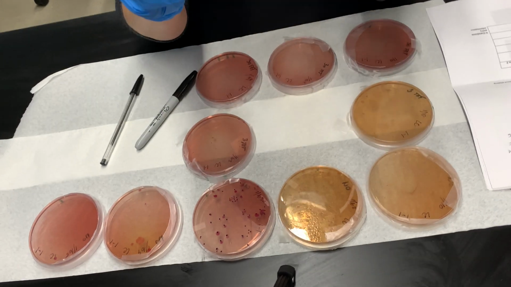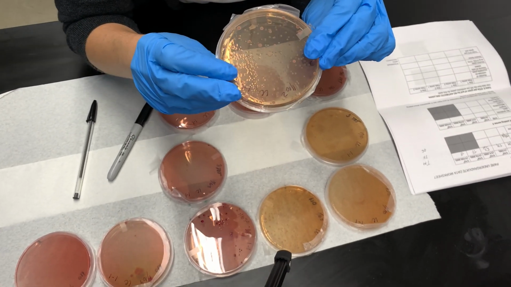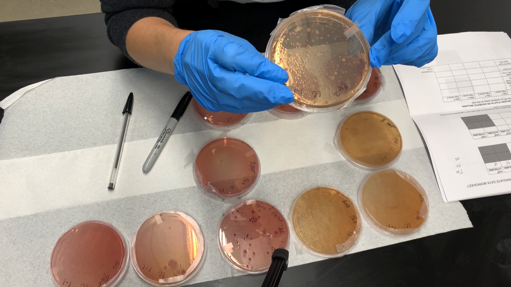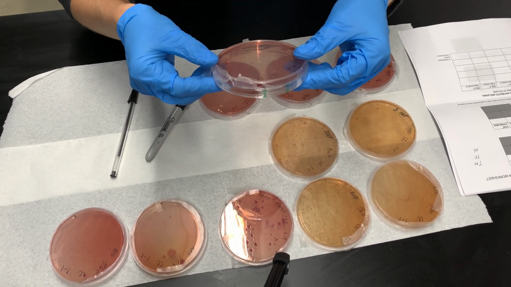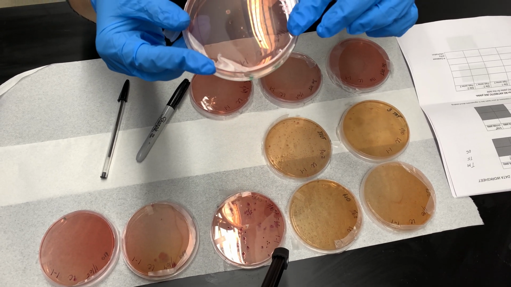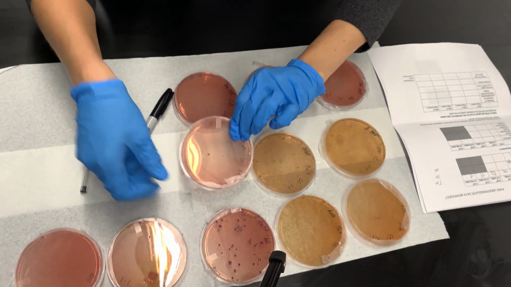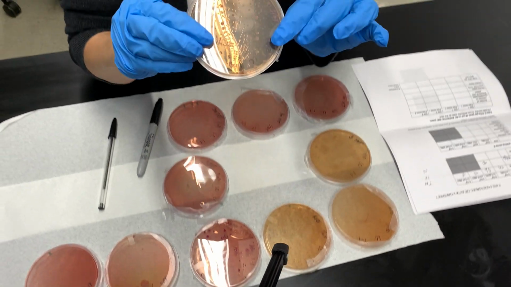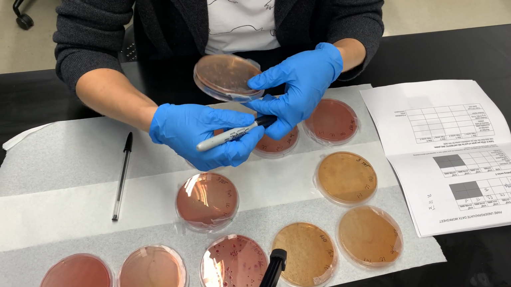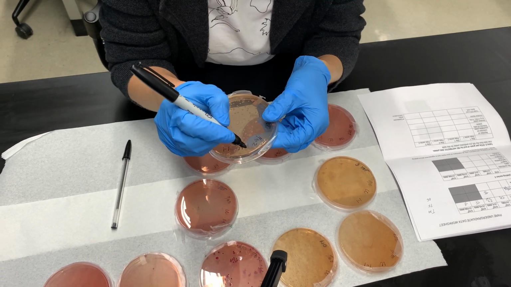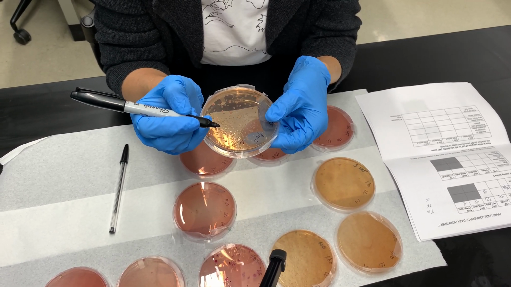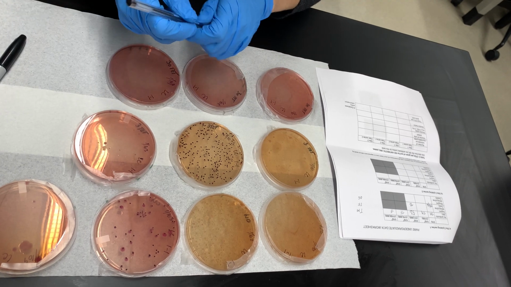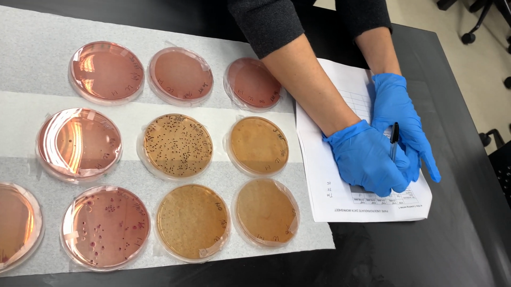The next plate has a lot of colonies, but it seems like it's going to be less than 300. So I will be trying to count this. And the next one in the row, there are few colonies over here, but definitely less than 20. This is too few. Again, I will try to count this one. Every single colony, I will be marking down and counting. So this plate was very close to 300. It was 297 colonies.